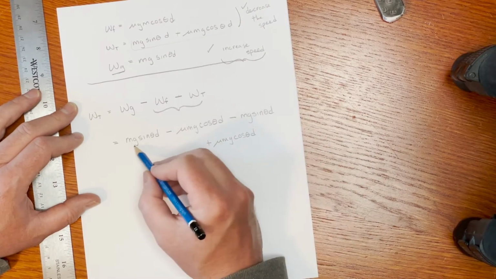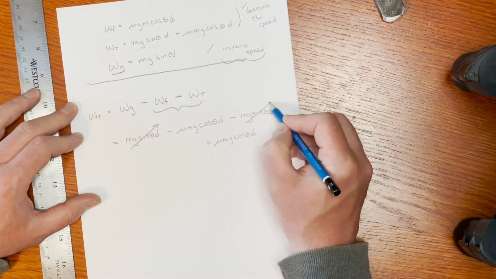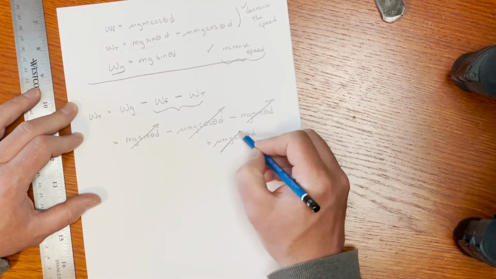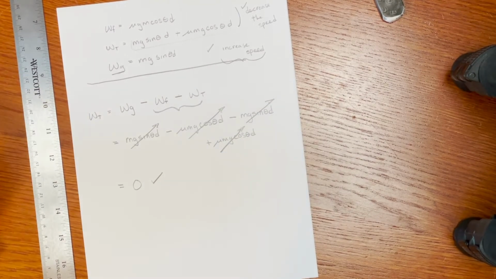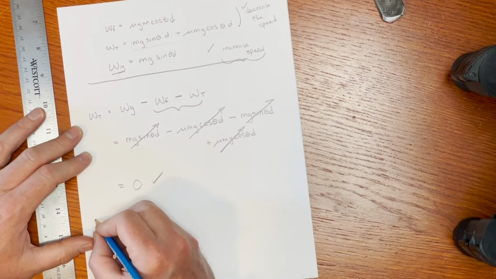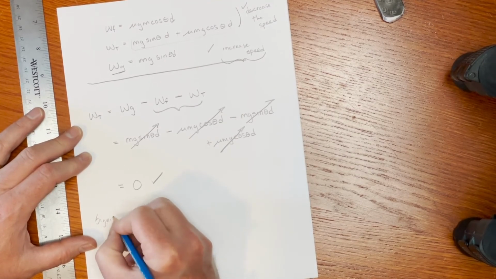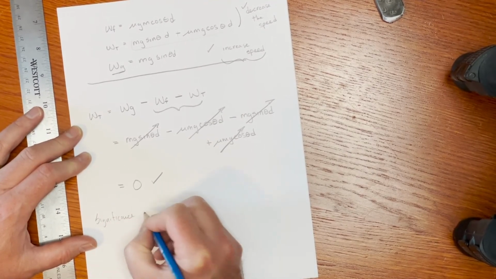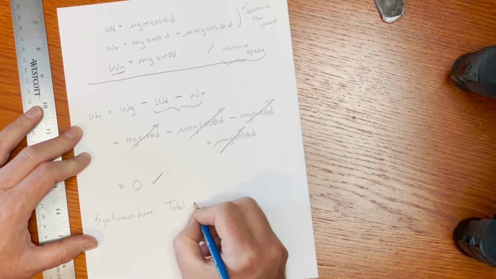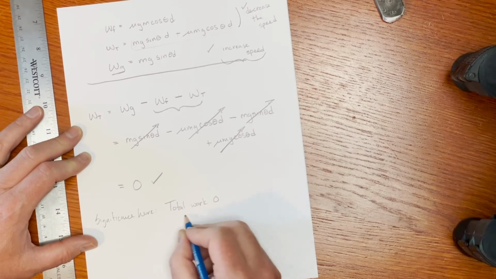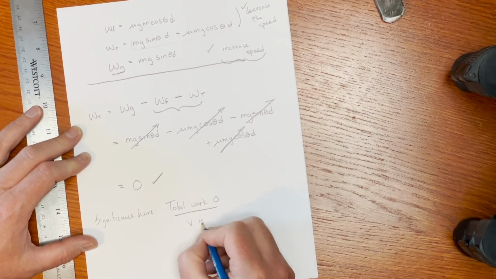And if I look at that, I'll notice that that cancels with that, and that cancels with that, and I wind up with the total work being 0, which is what I predicted. So my significance here: total work 0 makes sense because velocity is constant.